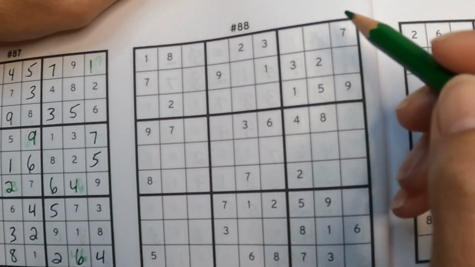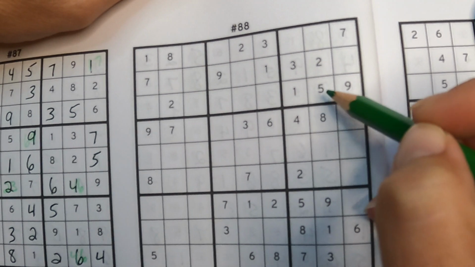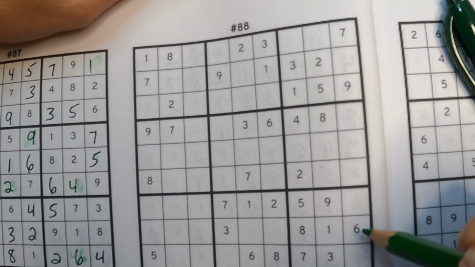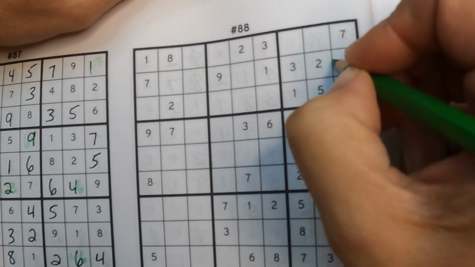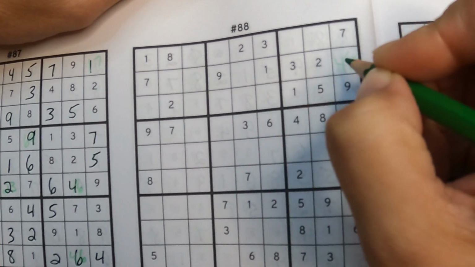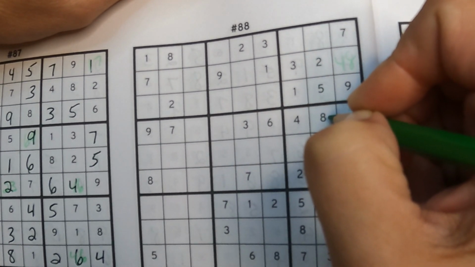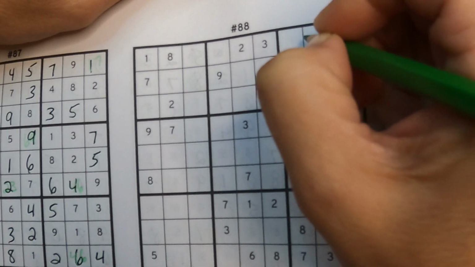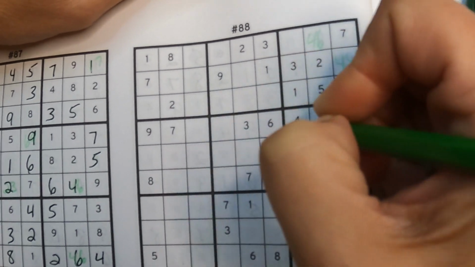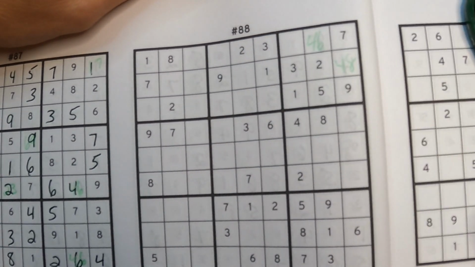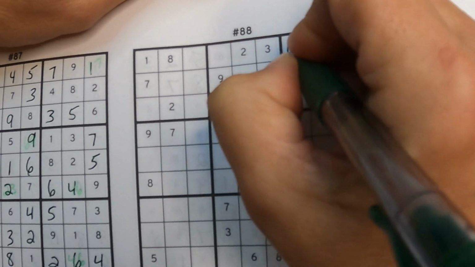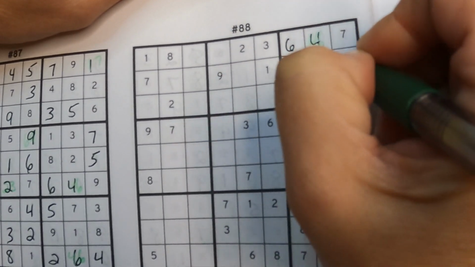Let's start with this box here. We've got 1, 2, 3. We're missing 4, 6, and 8. We've got a 6 here, so 4, 8. We've got an 8 here, so 4, 6. We've got a 4 here and an 8 there. So this is our 6, 4, 8.